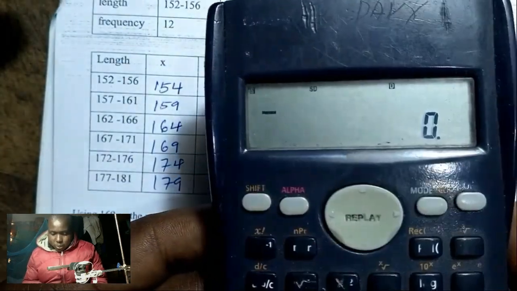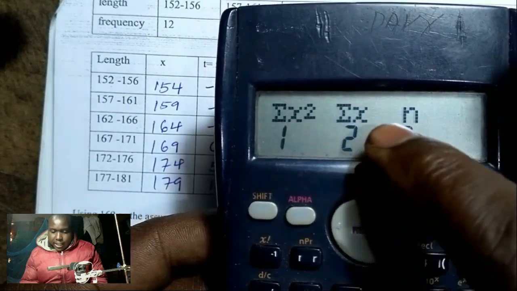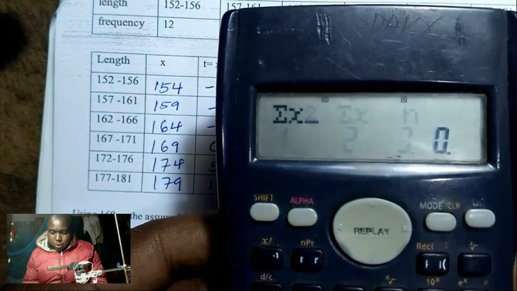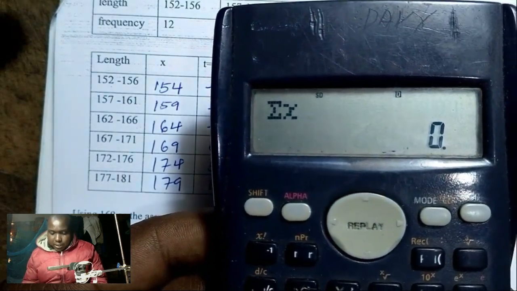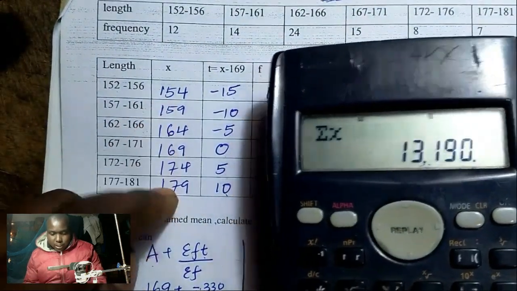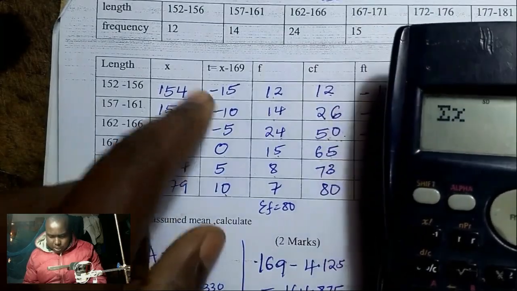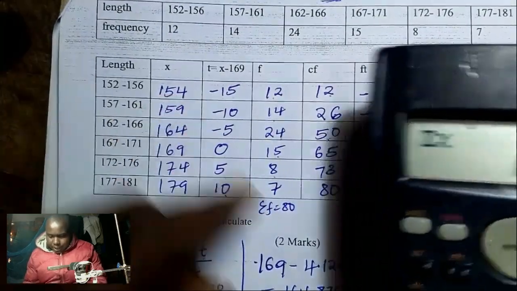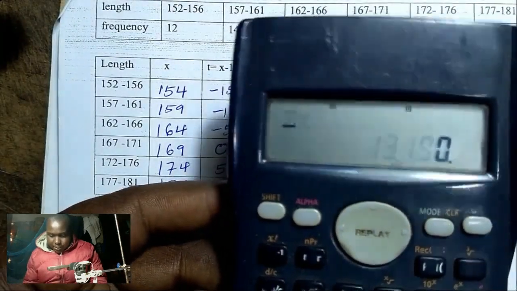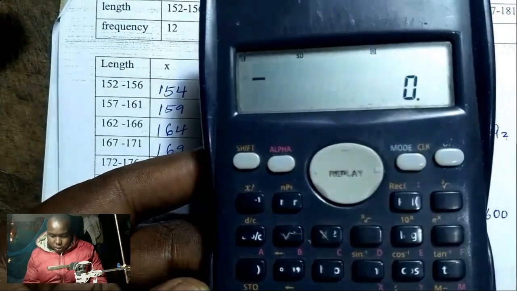Next, shift 1 again, summation x. Since we have not used the mean, if you press 2 it gives you summation x. So when you add all of these, it will give you that summation x. This summation x is times frequency, I guess. Now next, my interest is here, shift 2.